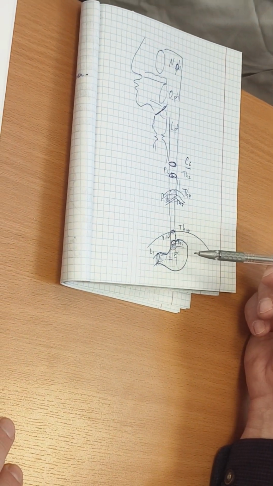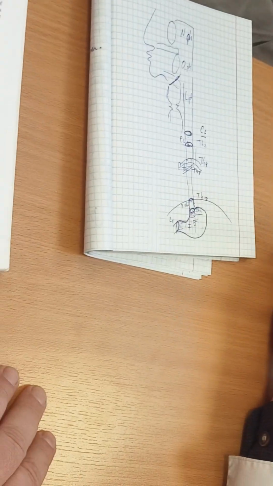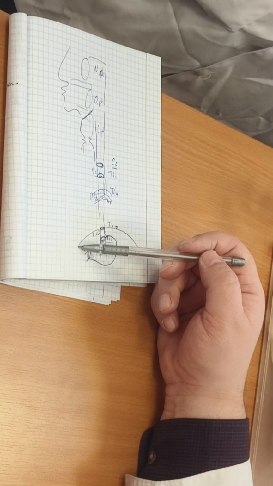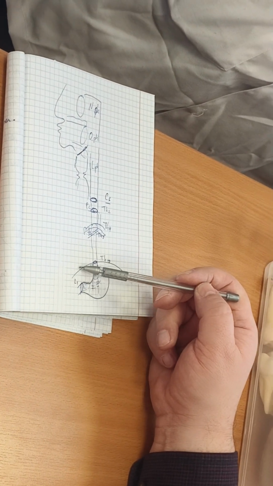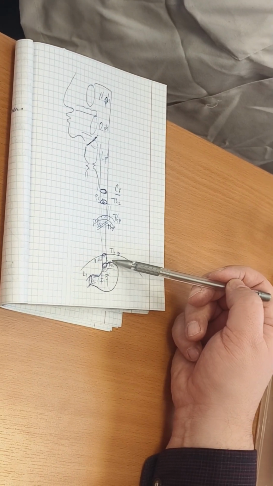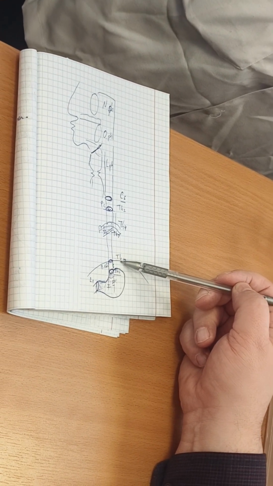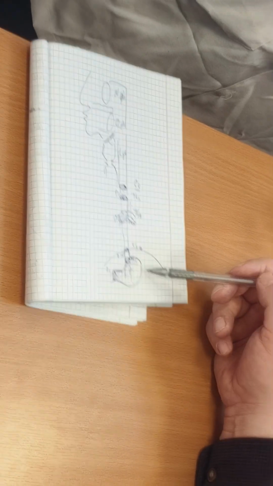If we speak about syntopy, how the stomach is attached to other inner organs: the lesser curvature of the stomach is attached to the right lobe of the liver. Above the fundus of the stomach we have the diaphragm and the left lobe of the liver.